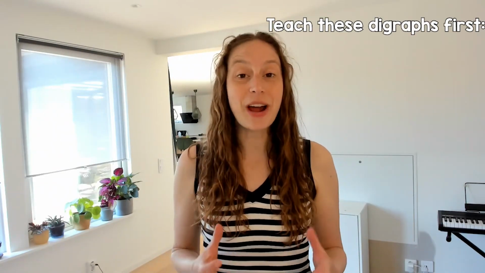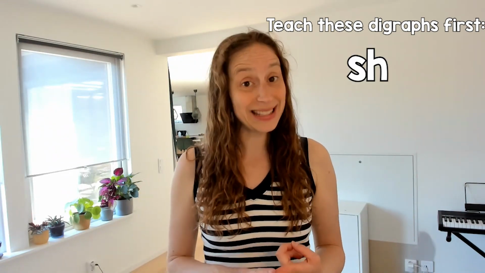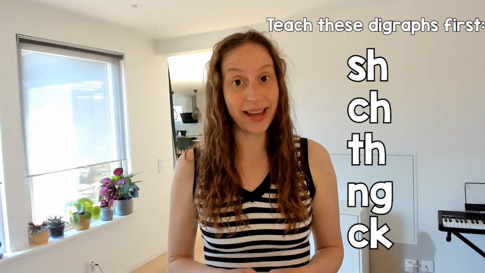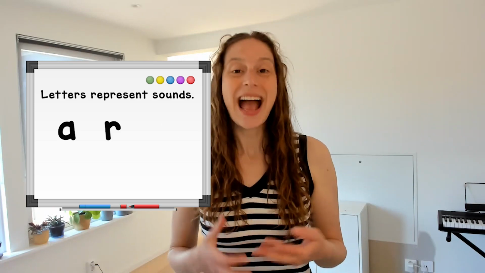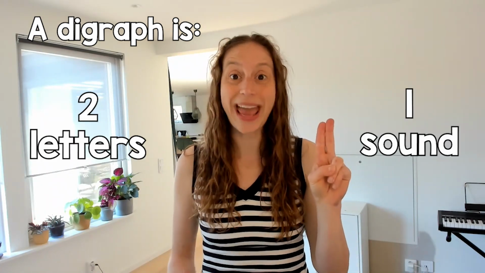The first digraphs that I like to focus on, and the order is not super important, are SH, CH, TH, NG, and CK. When introducing digraphs, you can explain to students that they have learned that letters represent sounds. You can write down some single letters and ask them to produce the sounds that each of those single letters represent. Then you can explain that sometimes letters work together to represent one sound. Explain that two letters that work together to represent one sound is called a digraph.